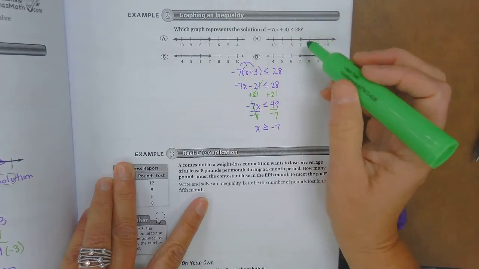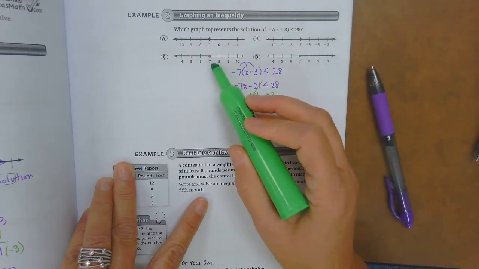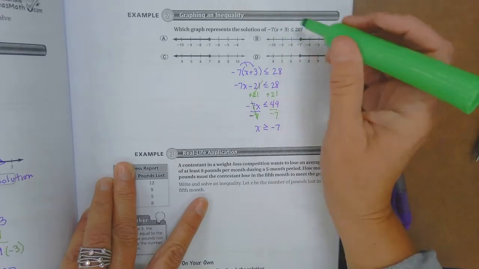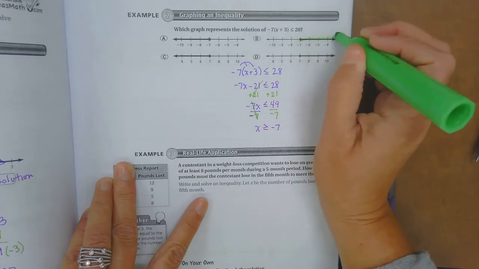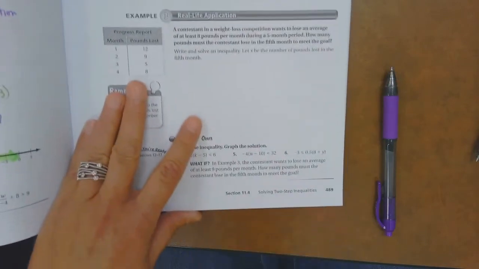So I know it can't be this one because this is a +7. Can't be this one because it's a positive. So it's between A and B. I want greater than. So B is my answer.